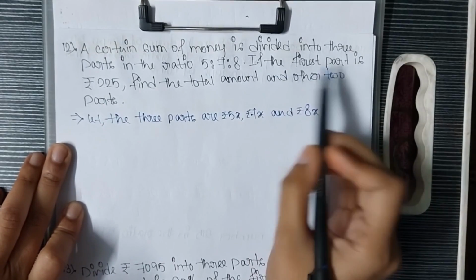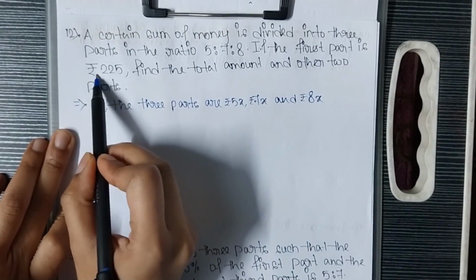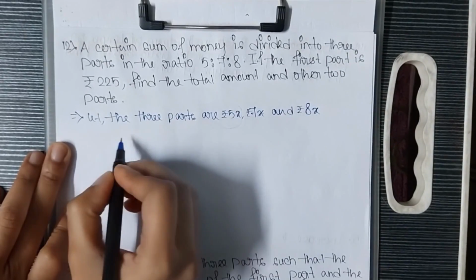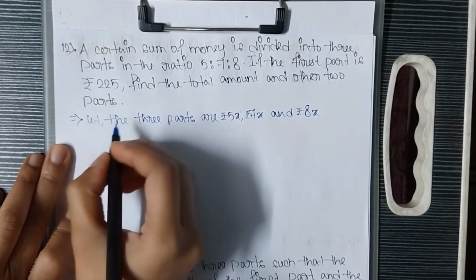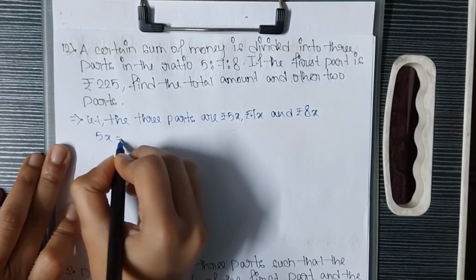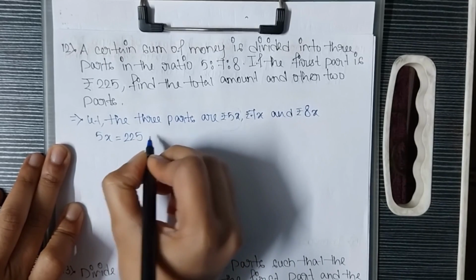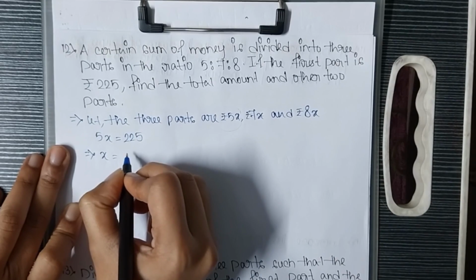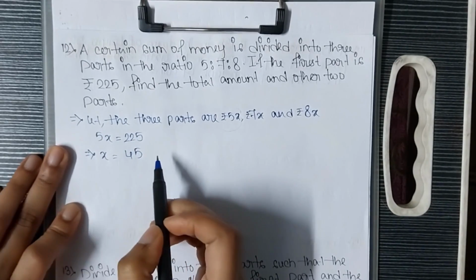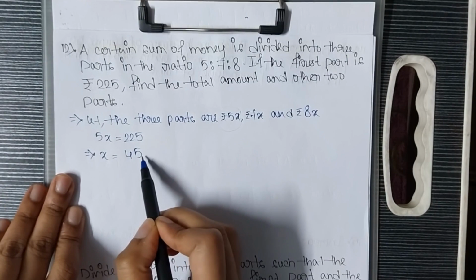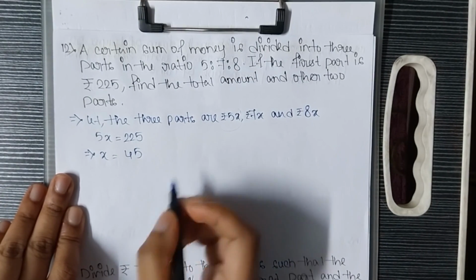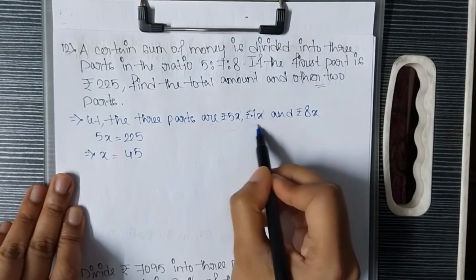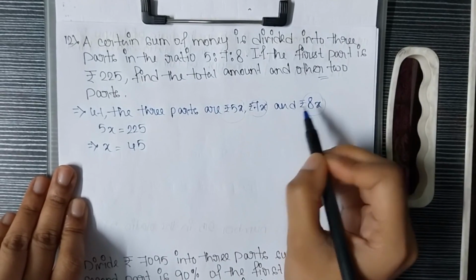In the next line, the first part is rupees 225, and the first part means rupees 5x. So we can form the equation 5x equals 225, and then we can find the value of x, which will be 45. So here the value of x is 45. We can find the other two parts easily, because we assumed that the second part is 7x and the third part is 8x.